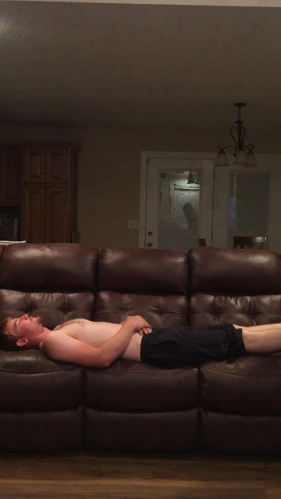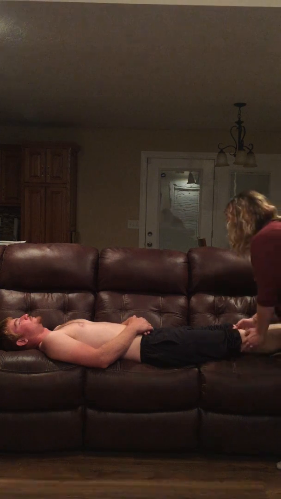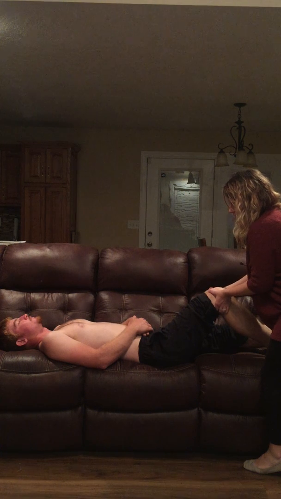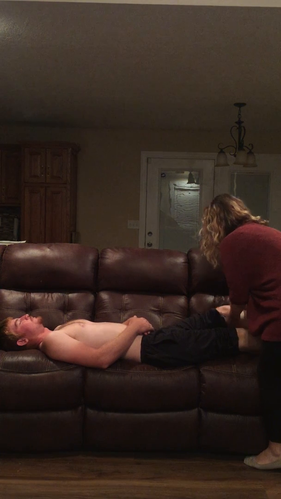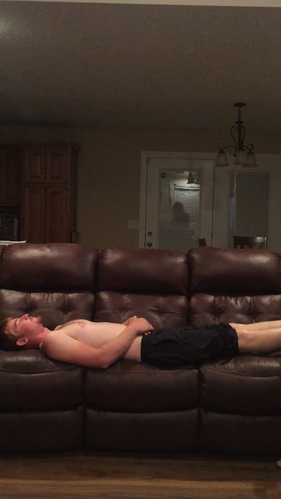Assessing for edema, kind of squeezing his legs, making sure that there's no pitting edema or anything of that sort, which doesn't look like there is. Then I'm going to assess his dorsalis pedis pulses. And those are good. And now I'm going to assess his popliteal pulses. Stretch your leg. And that's good. Okay. So pulses are good in the lower extremities.